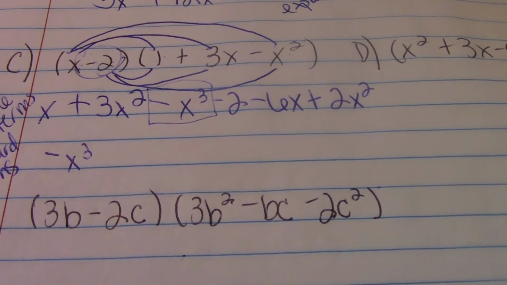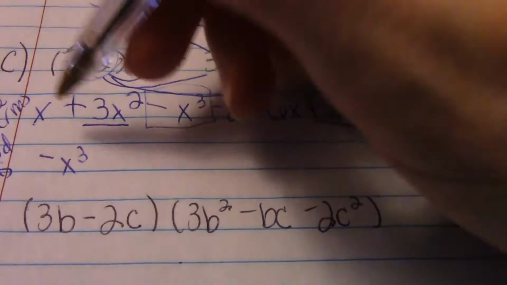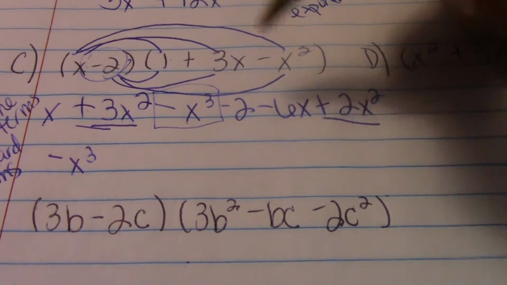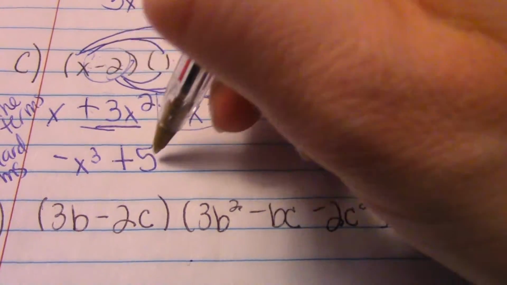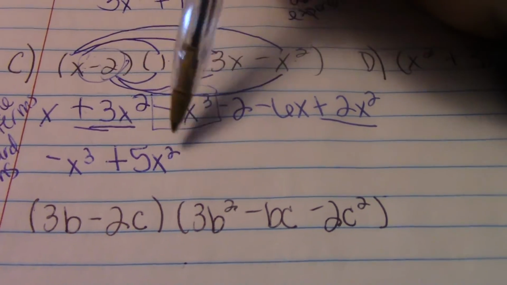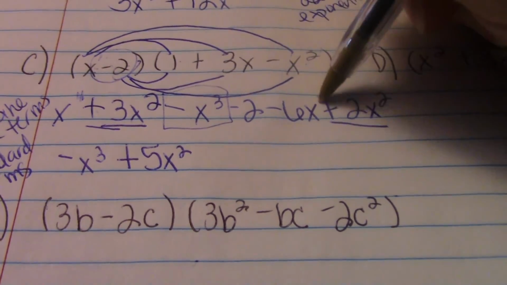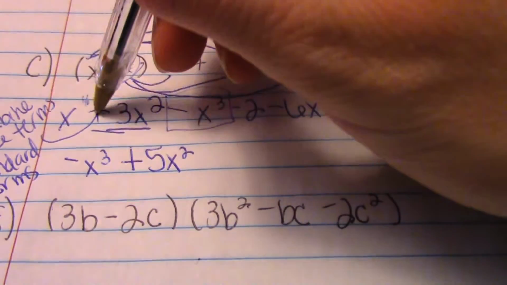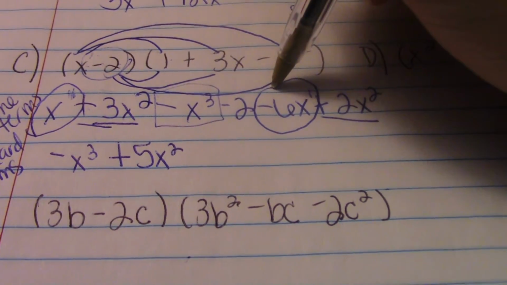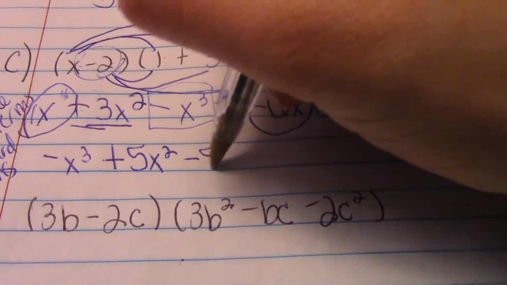My next highest one is a 2. That's this one and this one. So positive 3x squared plus 2x squared makes 5x squared. Then we've got the 3, the 2, so I need a 1, which means no exponent. So we have x to the 1 minus 6x to the 1. So there's 1 right there that we don't see. So 1 minus 6 makes negative 5x.